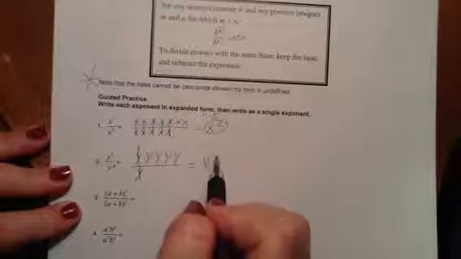Number 2: again, if there's nothing there, it's understood to be 1. So we have 1, 2, 3, 4, 5 y's on top, 1 y on the bottom. You need to ask yourself on these which one has more. Most of the ones you're going to look at here, the top will have more variables, but if there's more on the bottom, that's where it has to go. We can't just move them, because you don't want to write it as a fraction. So here, the y's cancel, and we're left with 4, which is the same as 5 minus 1: y to the fourth.